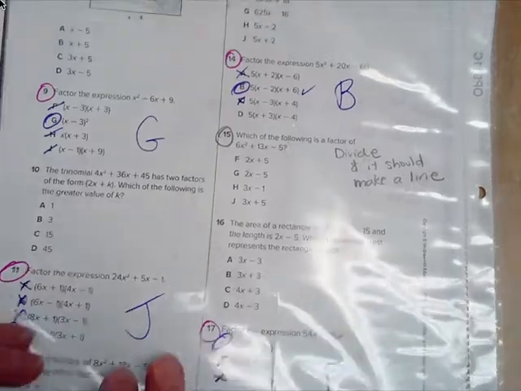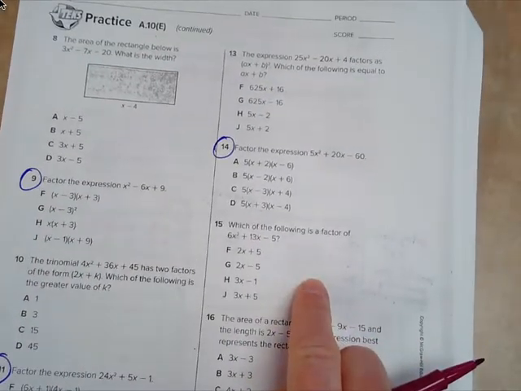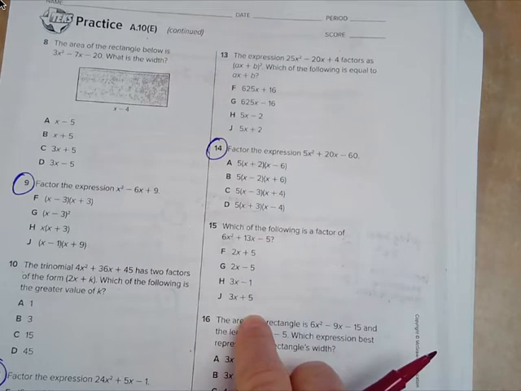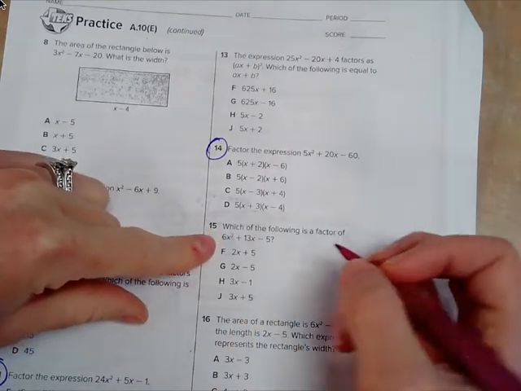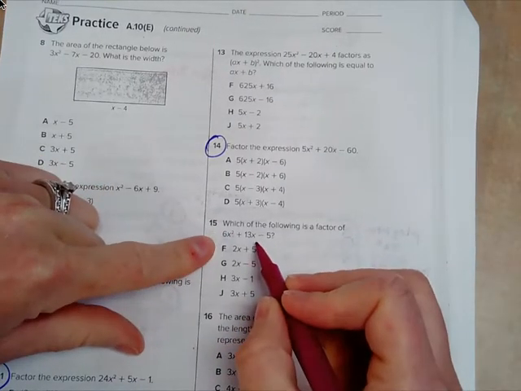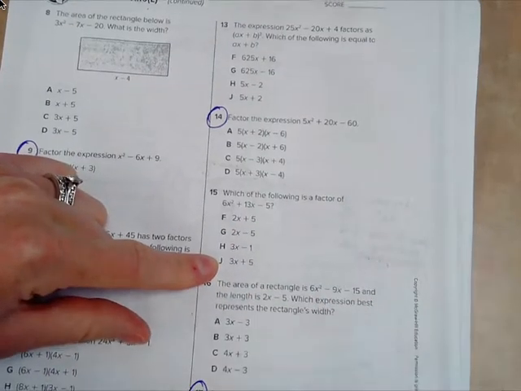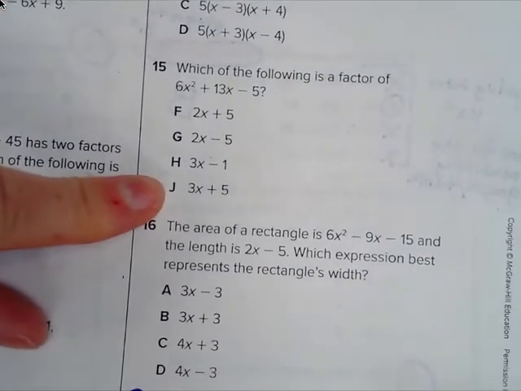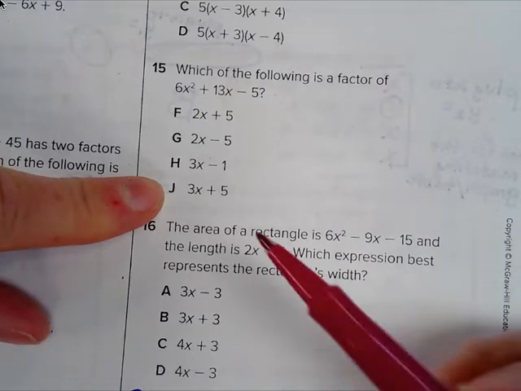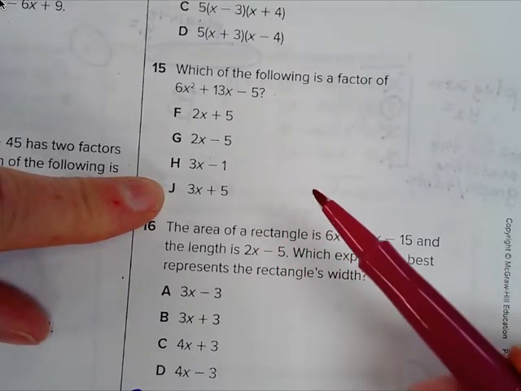Good. Awesome. So let's look at number 15. It says, which of the following is a factor of that? So what it's telling us is that this is going to equal this times something else. We just don't know what it is. So this one's a little bit trickier, but I've seen this actually on the EOC before. So we've got to know how to answer it.